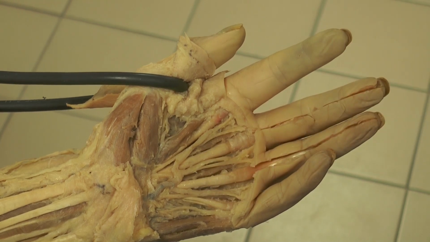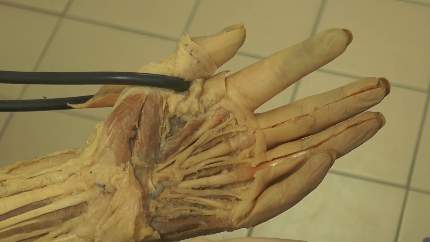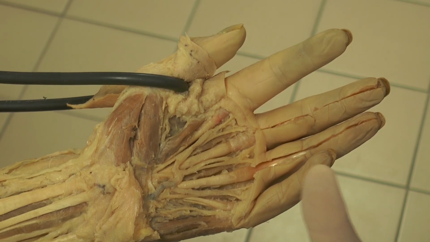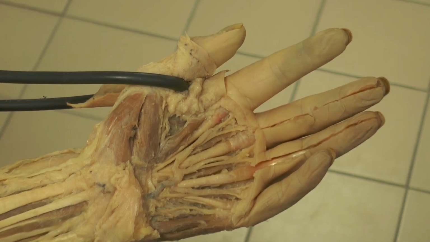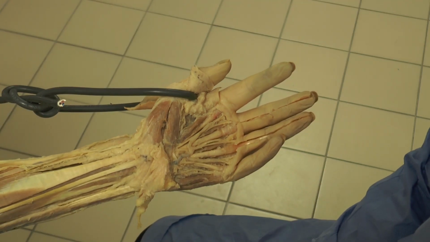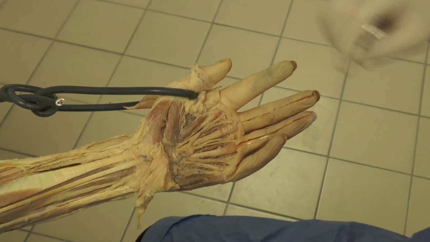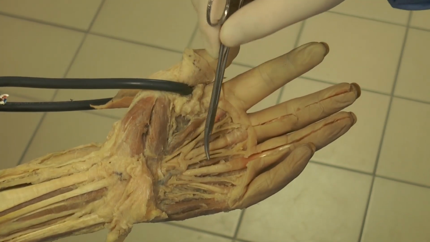Don't forget that. The dorsal interosseous is abduction, I'm sorry, and the palmar interosseous is adduction, closing the fingers. Okay, and last would be the cutaneous innervation, which is important.